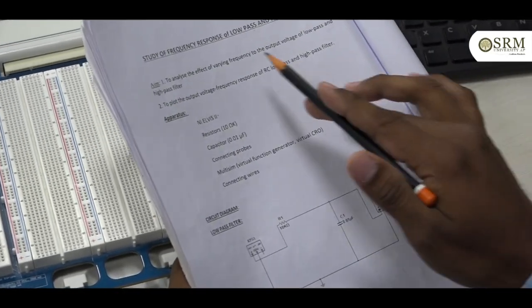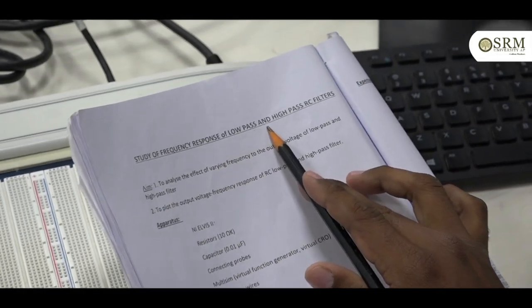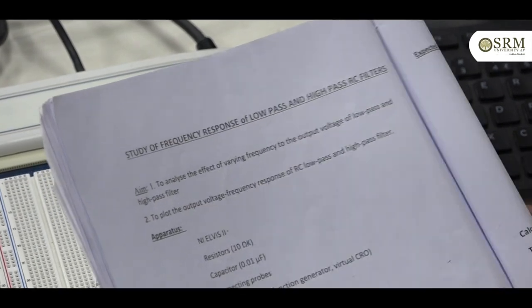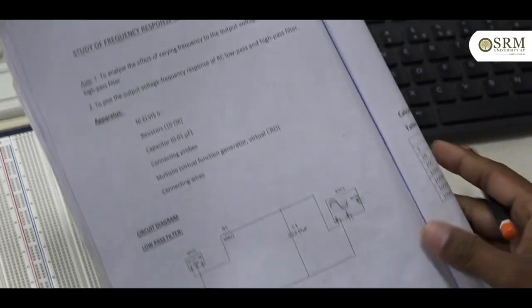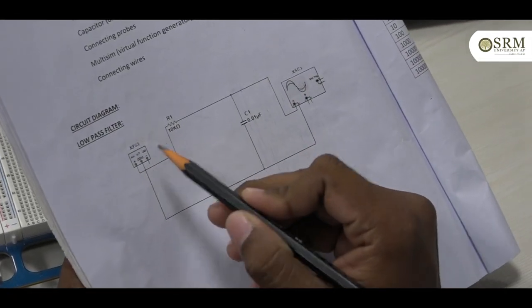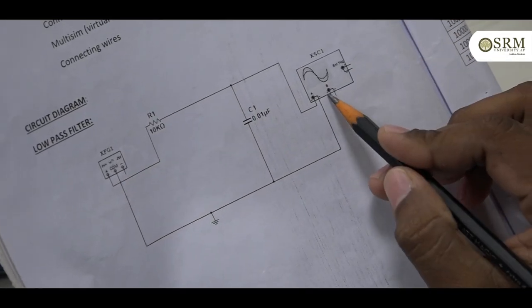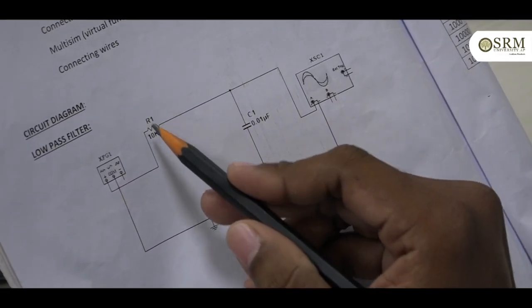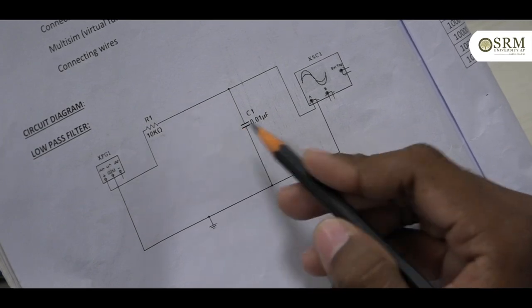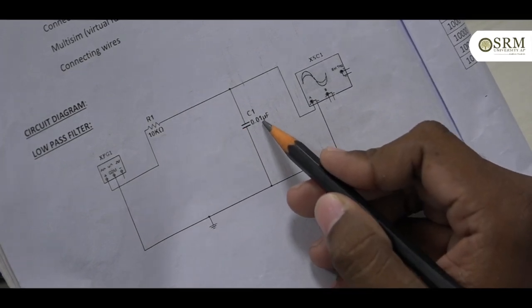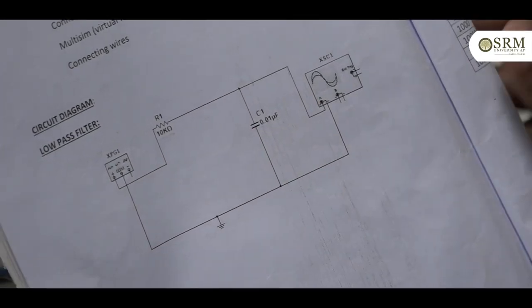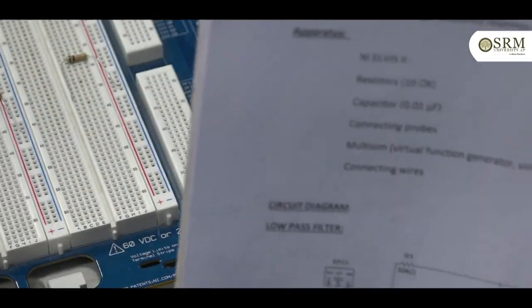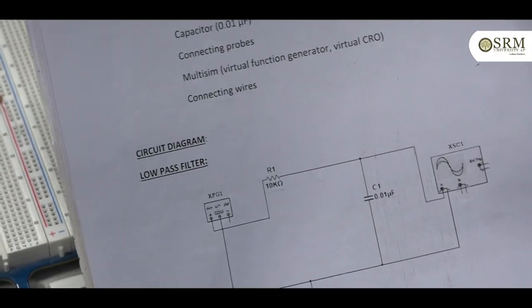Today our experiment is frequency response of low pass and high pass RC filters. Here the circuit diagram is shown. We are using a function generator and an oscilloscope, and we need components: a 10 kilo ohm resistor and a 0.01 microfarad capacitor. For this we need the NI LVS kit, with its inbuilt software system.